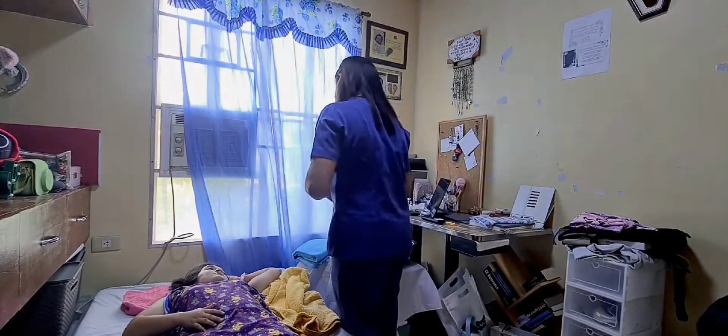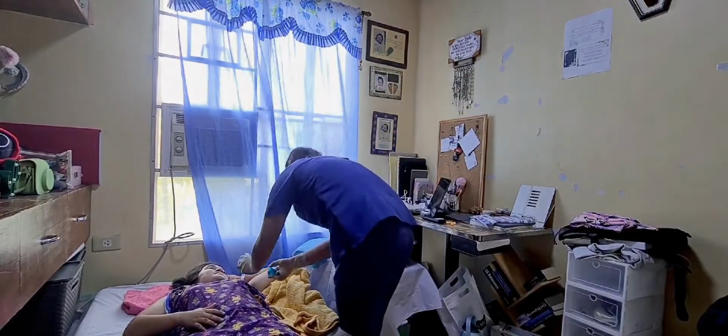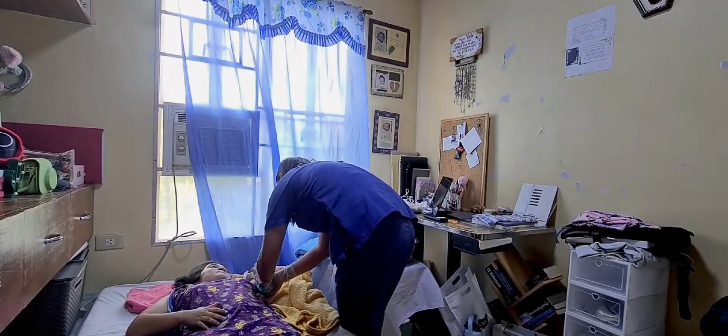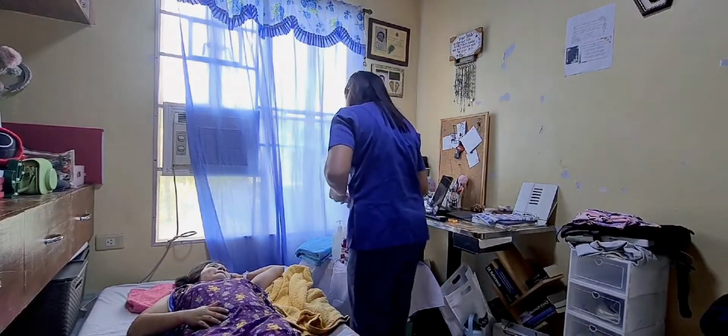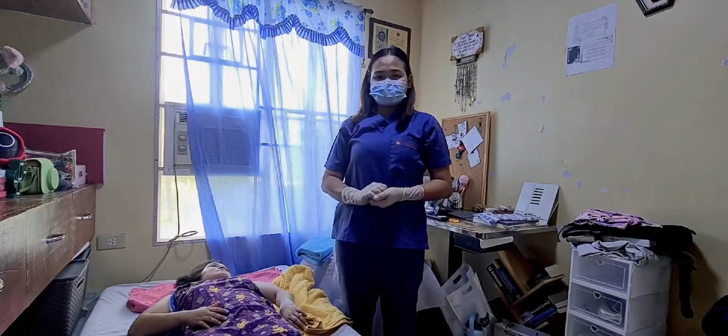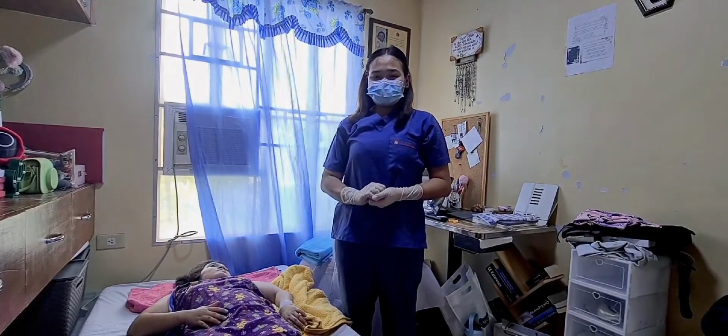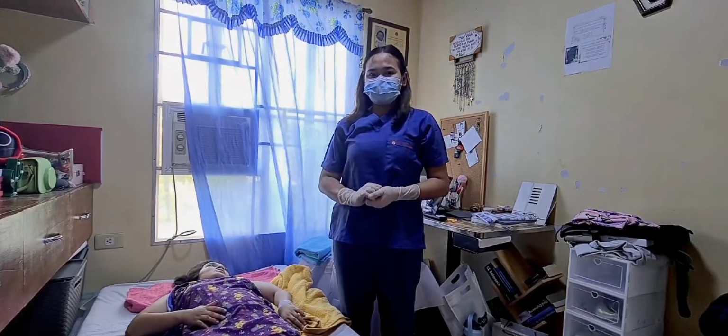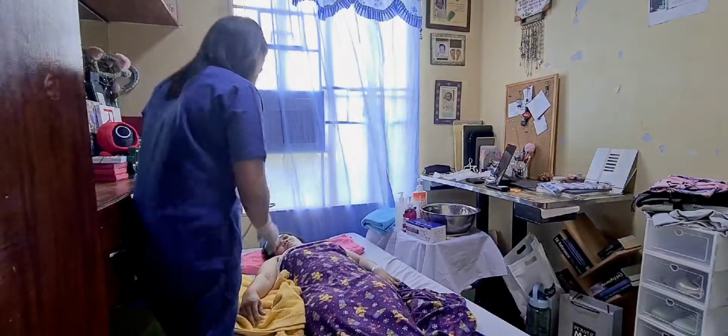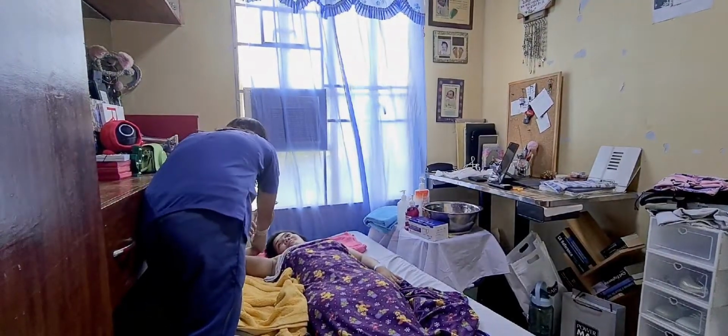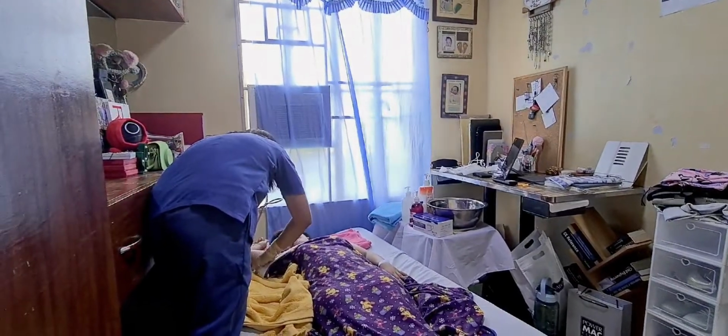Now that I am done with my patient's left arm, I'm now going to proceed to the exact same step with the right arm. I'm now going to proceed to do the exact same step with his right arm.